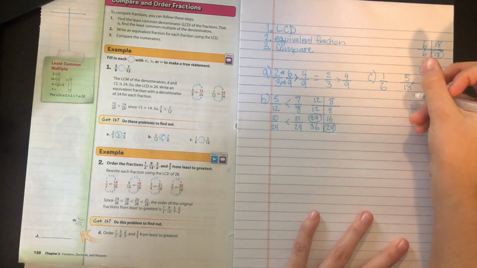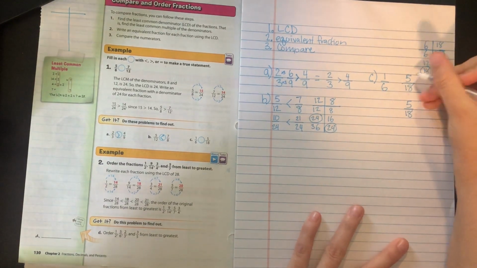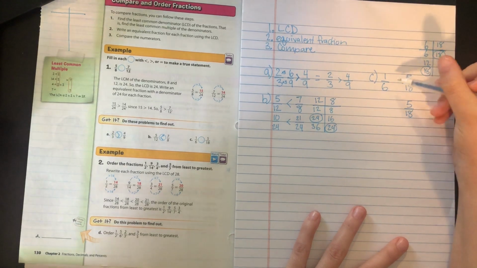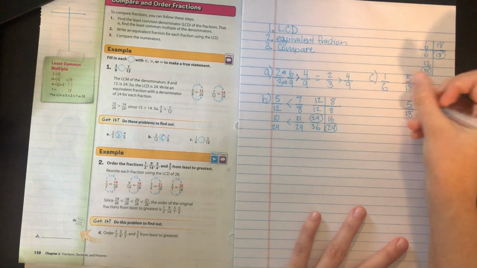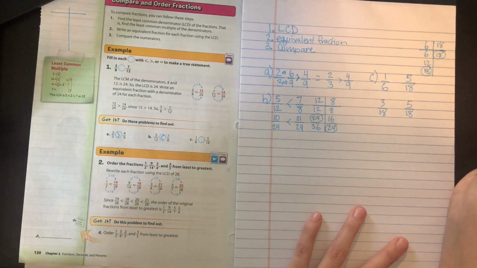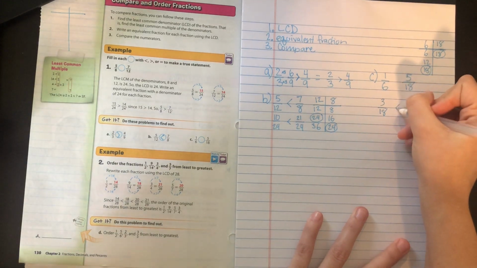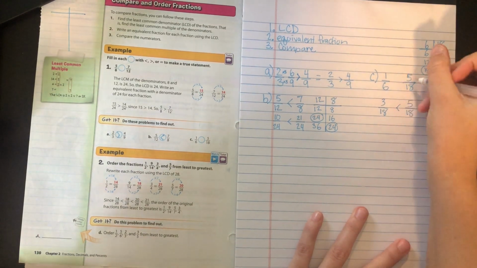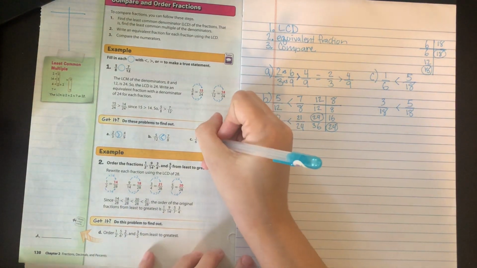So that means that 5/18 can stay the same. We don't have to do anything to this one. But 1/6 we have to multiply by 3, which gives us 3/18. If we compare our numerators, 3 and 5, we see that 3 is less than 5, which means 1/6 is less than 5/18.